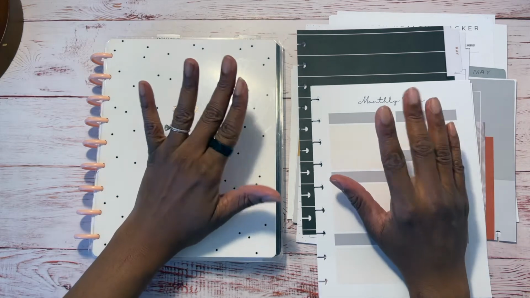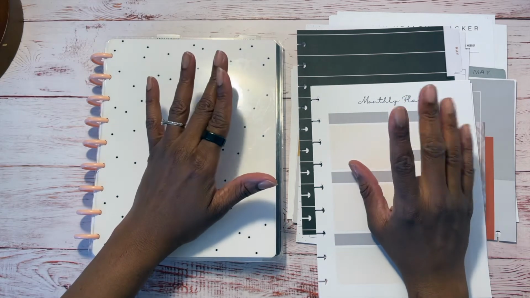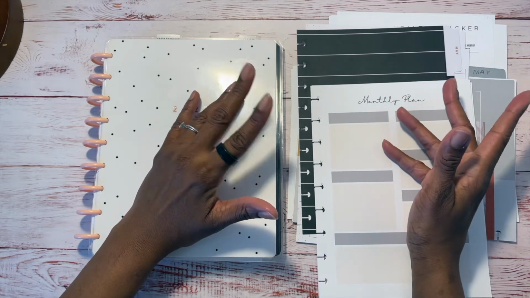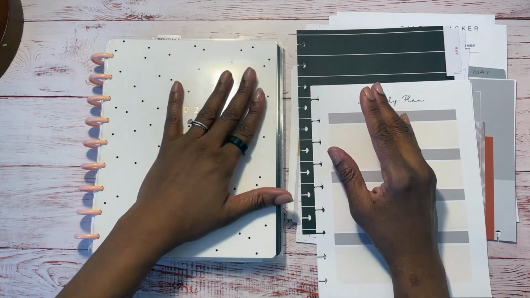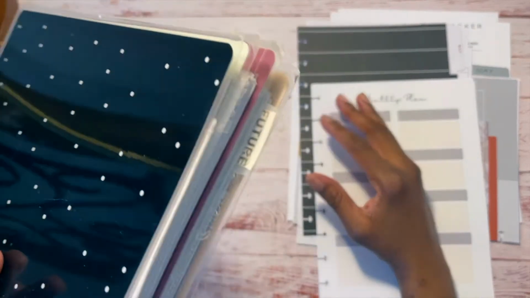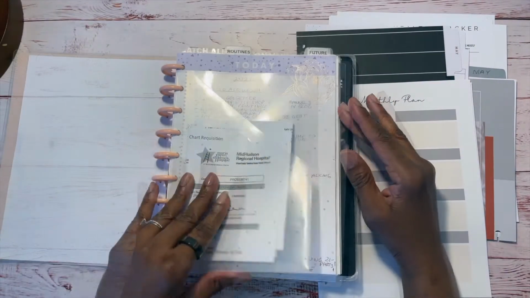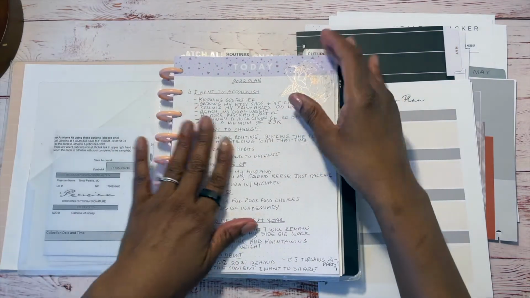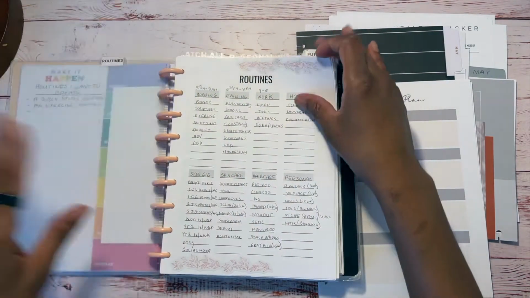And I am much better off using inserts that either I purchase from someone else or that I create for myself. So my planner is basically my entire life, hence the reason, even though May is going in here, it's already full. Let's start with the beginning. This all stays the same. This is just my routines.